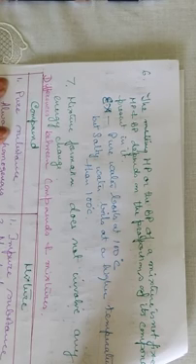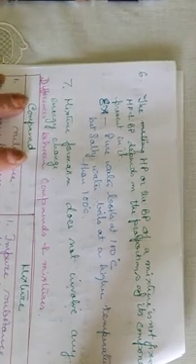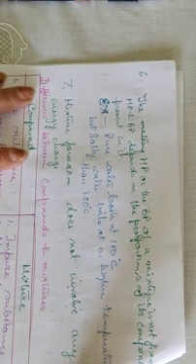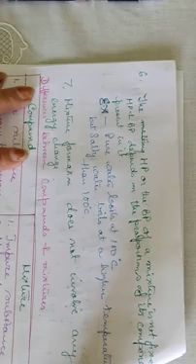Like pure water boils at 100 degrees centigrade, but if we mix salt with that water, the boiling point temperature rises above 100 degrees centigrade. So this shows that the boiling point or melting point of a mixture is not fixed.